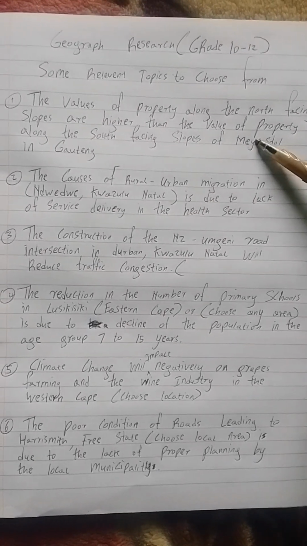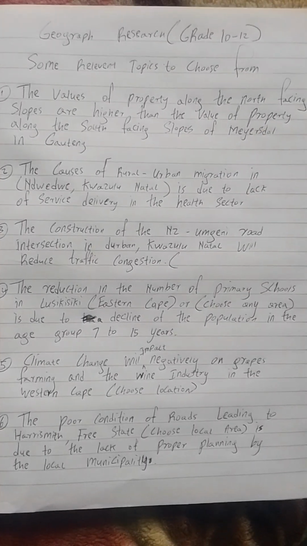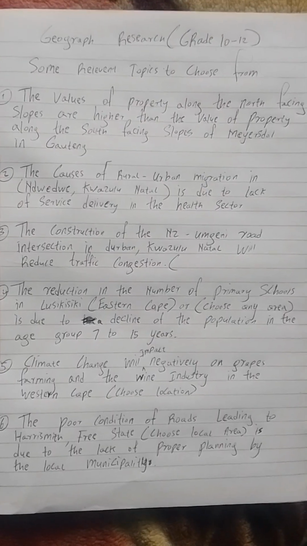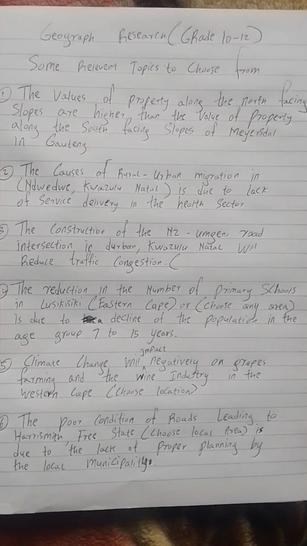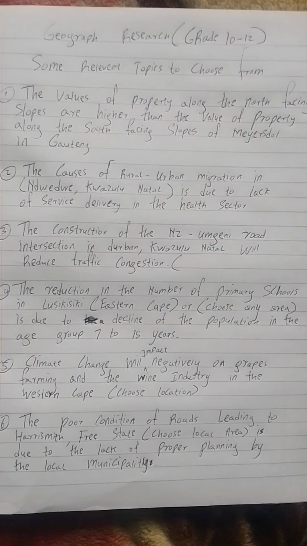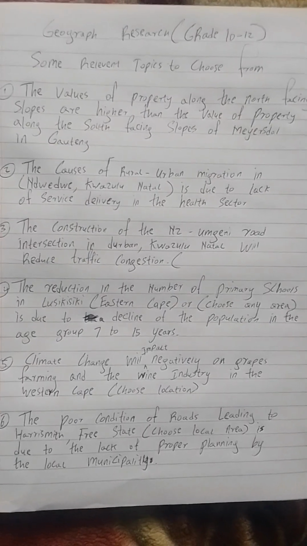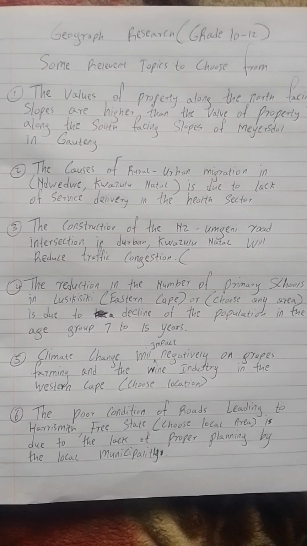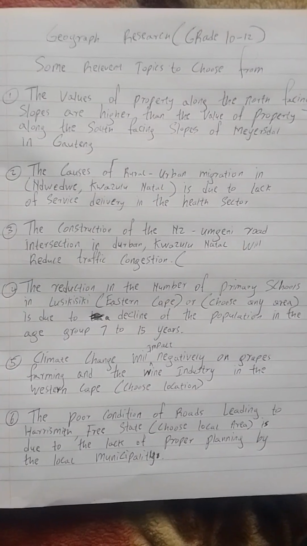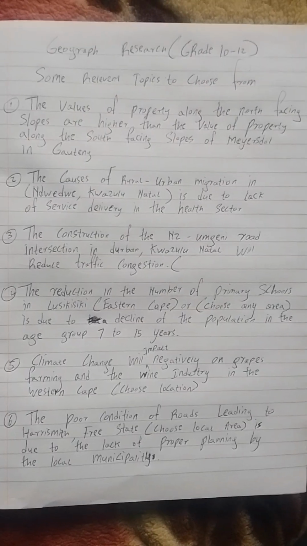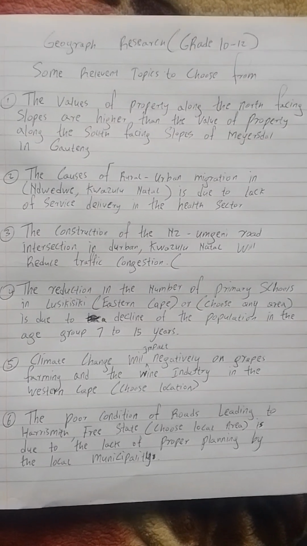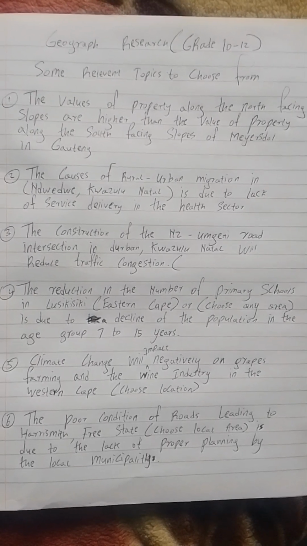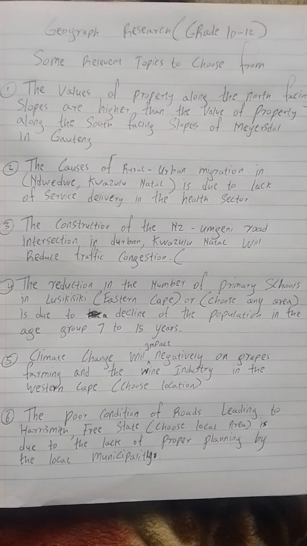Here they made an example of Meyersdal in Gauteng. Now you can choose any other place, but you know that north-facing slopes are warmer, along with all the benefits of those slopes. Remember, you'll have to ask people along that area to verify your research and to make your research much stronger. You find some case studies comparing those properties that are on north-facing slopes and their benefits. Okay, let's go for number 2.